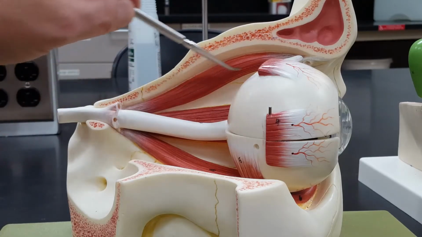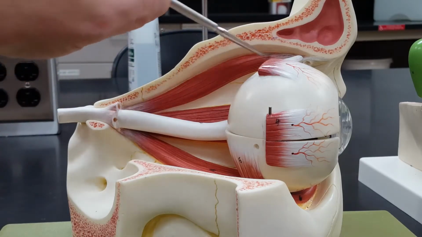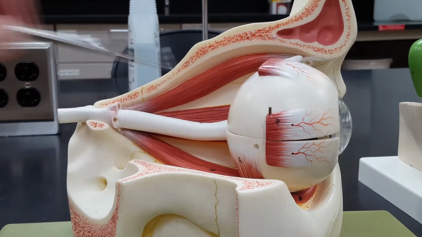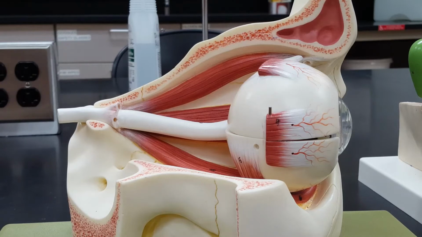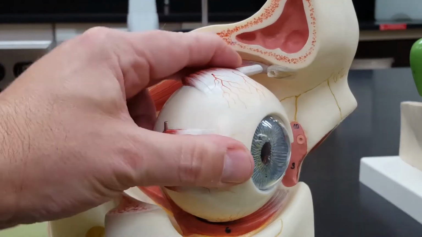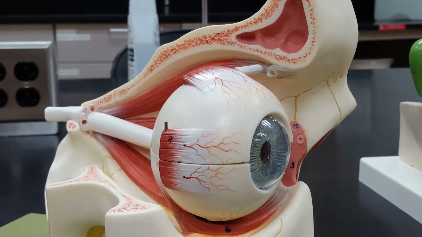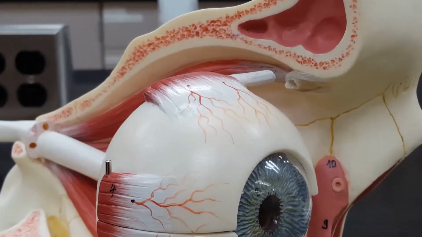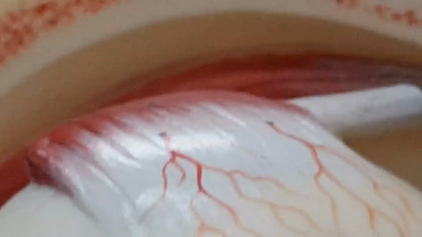But what's this one? Hugging the upper inside of the eye socket. This muscle right here is the superior oblique muscle. The superior oblique muscle. Look for that name in your manual, and let me show you exactly how to know this muscle when you see it. I'm going to do an extreme close-up on my eye model.